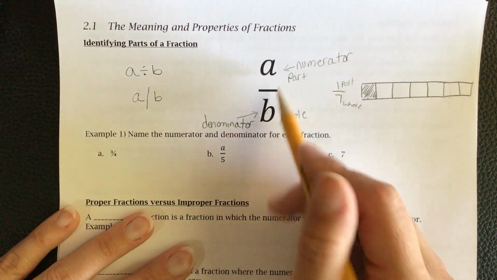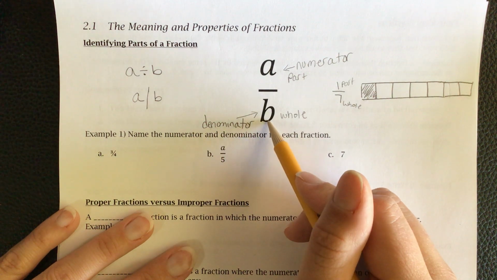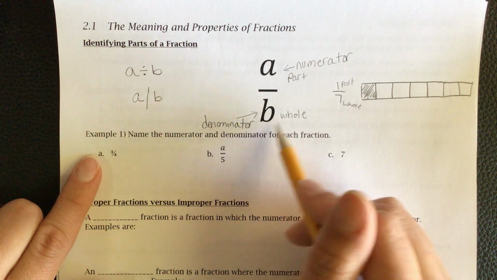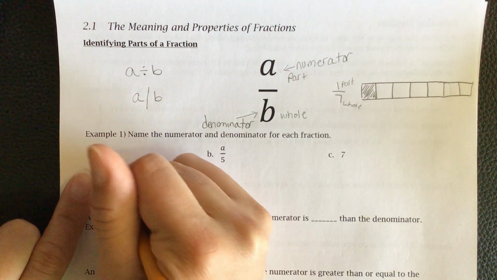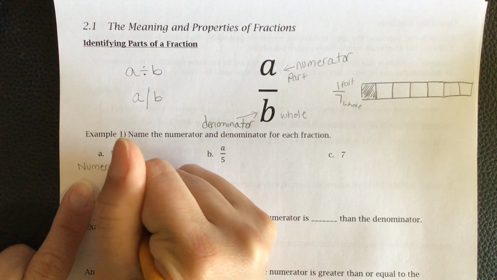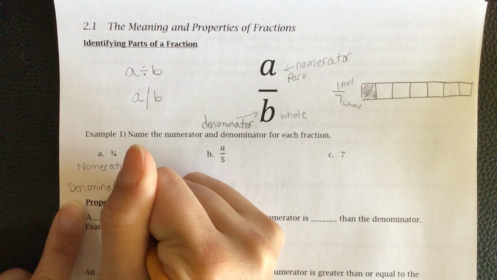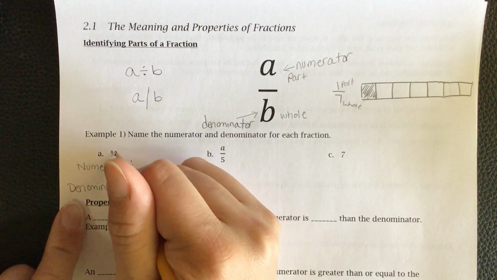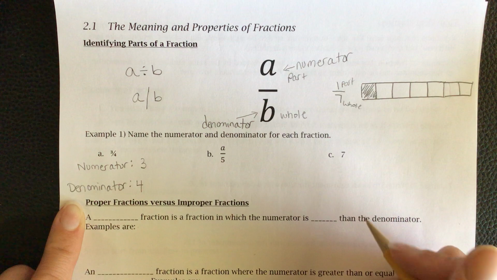The numerator is always the number that's on the top. Denominator, D. Derriere is bottom, is butt in French, so it's the bottom part of your fraction. Okay, so you have 3/4. You have the numerator and you have the denominator. It's good practice to write it out every time. So the numerator in this case is the top number, which is 3, and the denominator is the bottom number, which is 4.